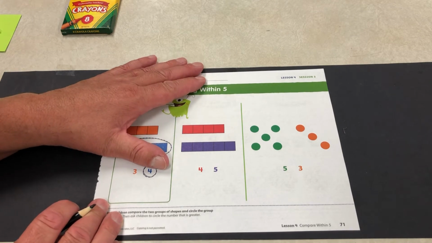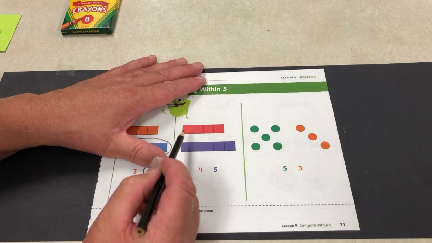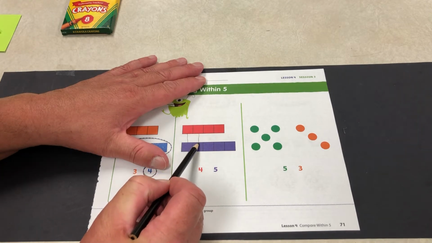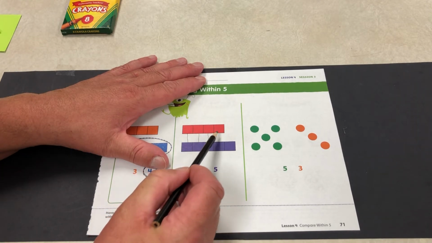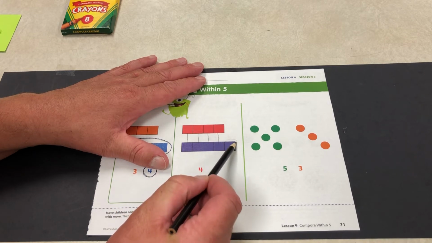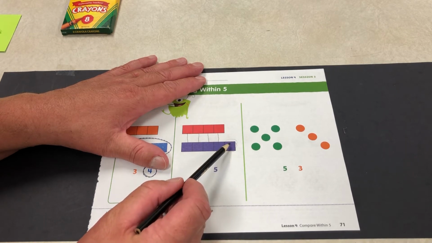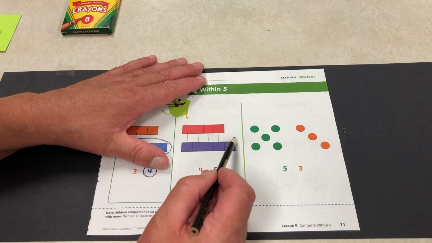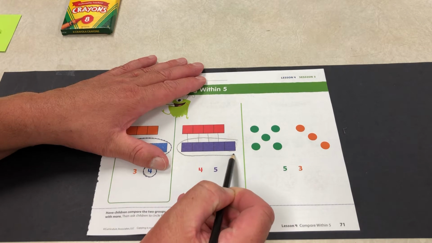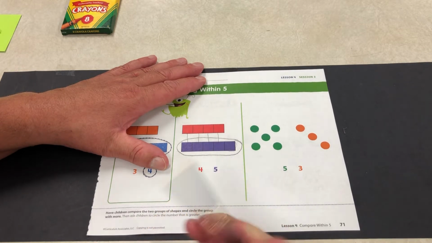I'm gonna circle the group that has more. I know that this red could match, match, match, match. Uh-oh, see that? This group has 1 more. This was the group that shows more.